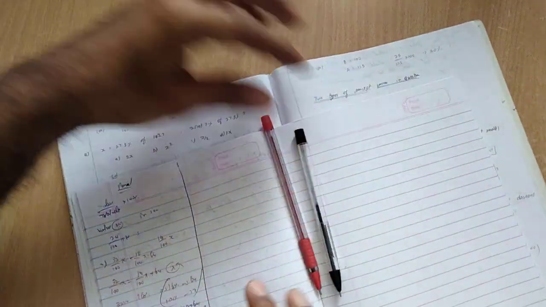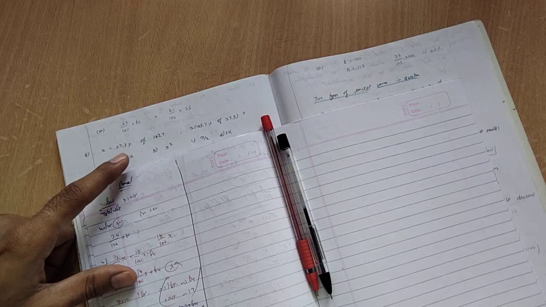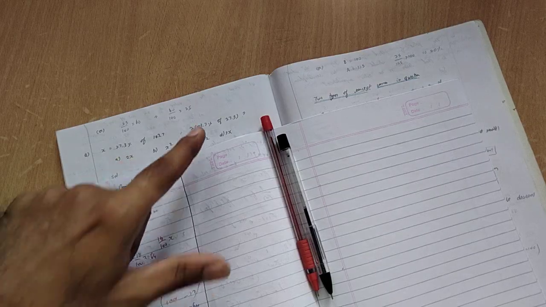Now see this one, what is given? x equals 27.3 divided by 100 into 103.7. You can calculate this one easily.